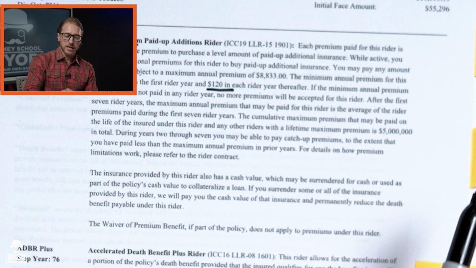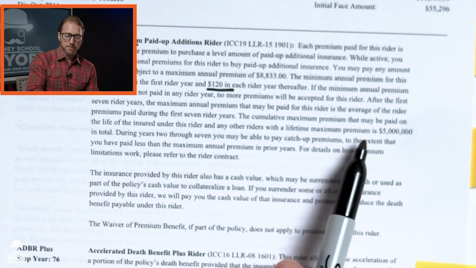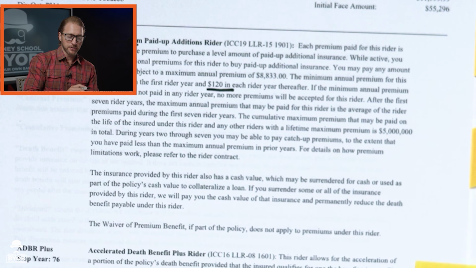However, if you do that, you do not want to lose the ability to put paid up additions in later. Otherwise, you'll never be able to go back up. So in order to do that, you must at least deposit $120 a year or $10 a month into the paid up additions rider. That's essentially what it's saying there. And it's also saying the lifetime maximum is $5 million.